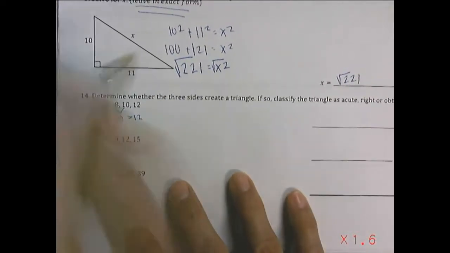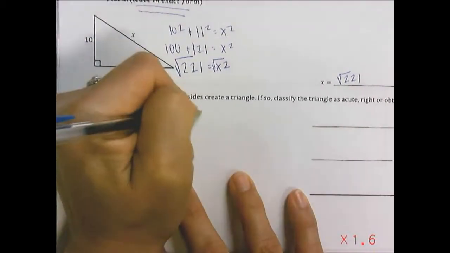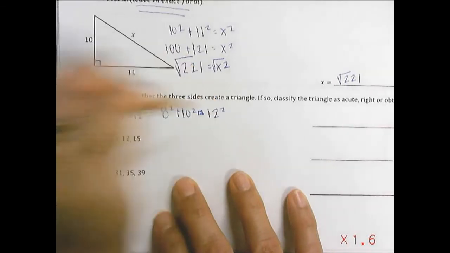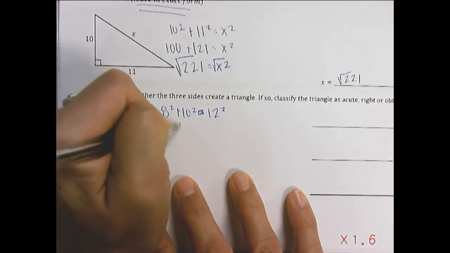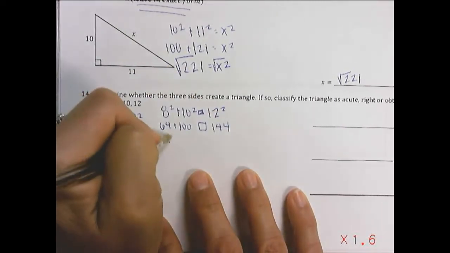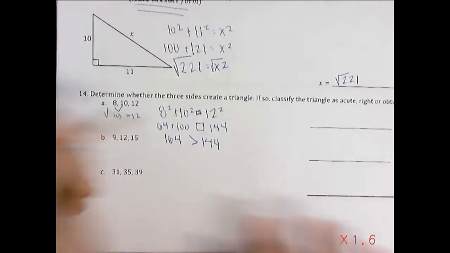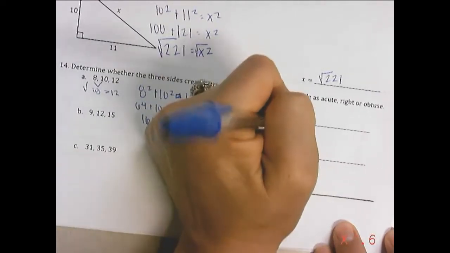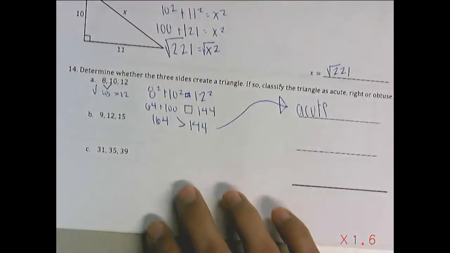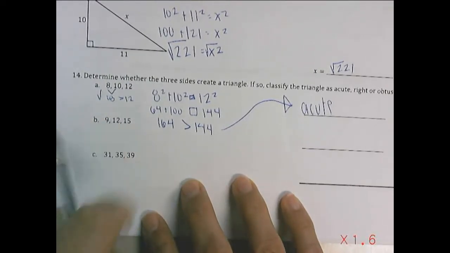Now we need to classify that. If you guys remember how to classify that, we take the two legs, so 8 squared plus 10 squared, and we want to see what it is compared to 12 squared. Well, this is 64, this was 100, and this is 144. Well, 164, if the sum of the legs squared is greater, like this is, then it's going to be an acute triangle. If the hypotenuse is bigger once you square it than the sum of the legs, then it's an obtuse. And if they're equal, then it's a right triangle.